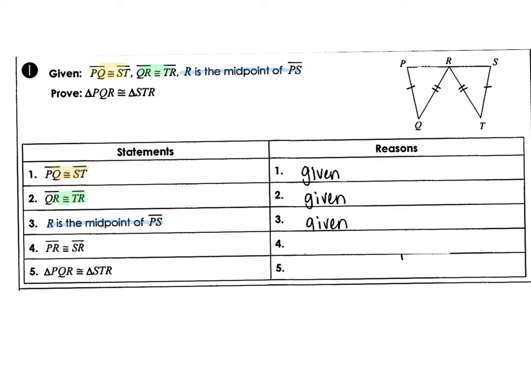So at this point, you have exhausted your givens. All right? Now here's the deal. Anytime they give you a blatant definition staring you in the face, you're likely going to use the definition. Midpoint. I mean, they said midpoint. It was no accident. You're going to use the word midpoint. And so you're going to say, well, if R is the midpoint of PS, what does that tell me?